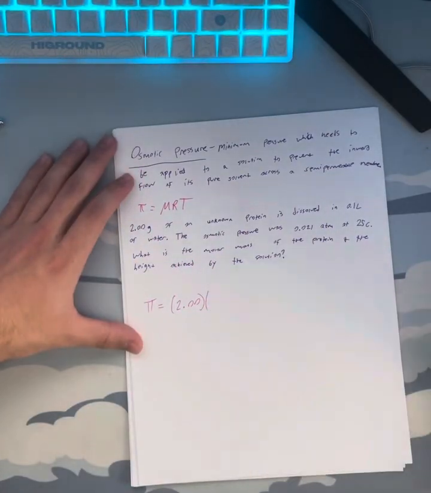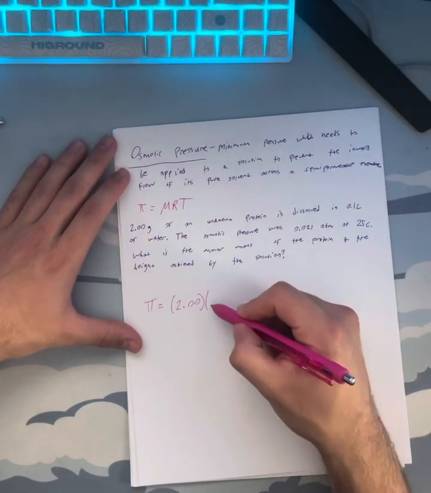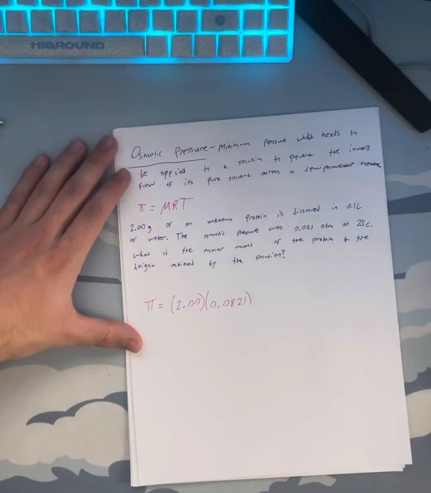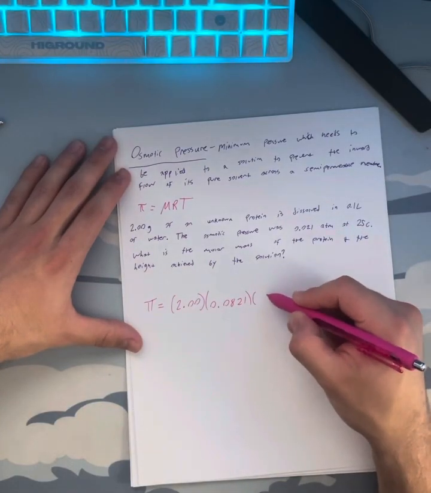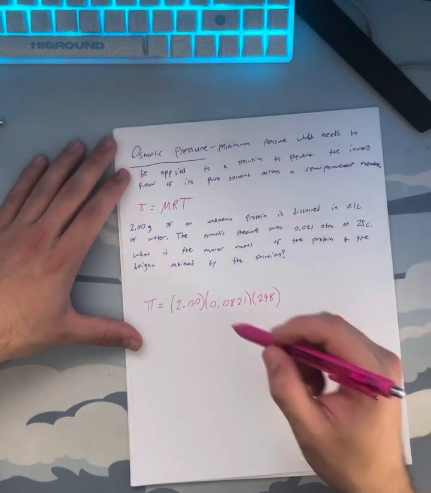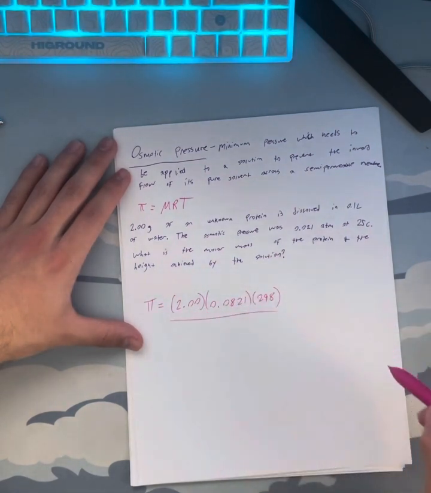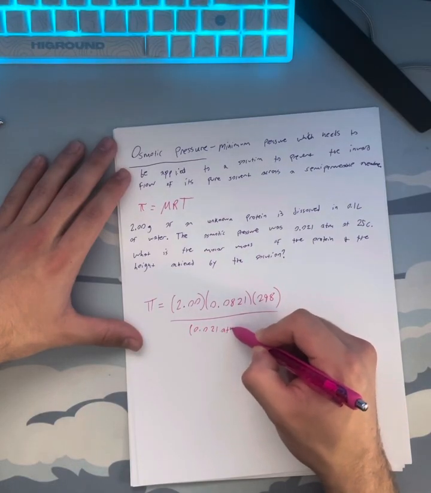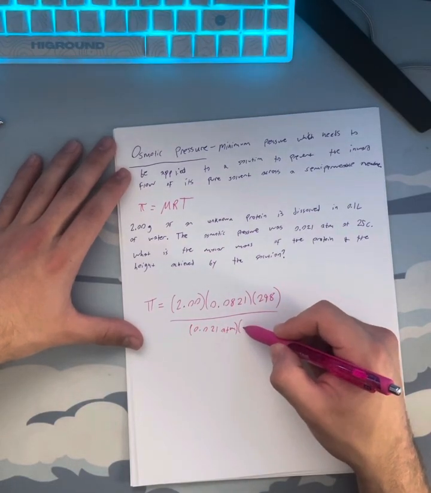And then the constant we'll be using is 0.0821 times temperature in Kelvin, all divided by the osmotic pressure of 0.021 atm times the volume of the solution.